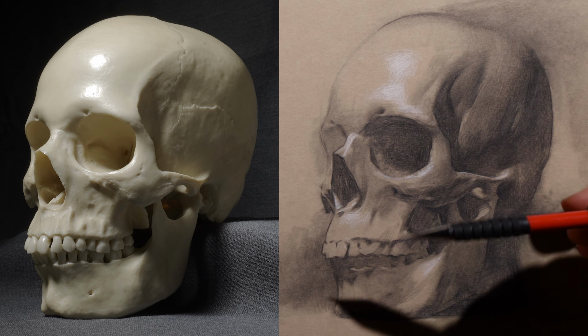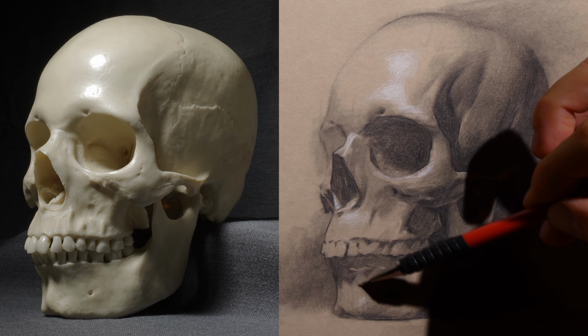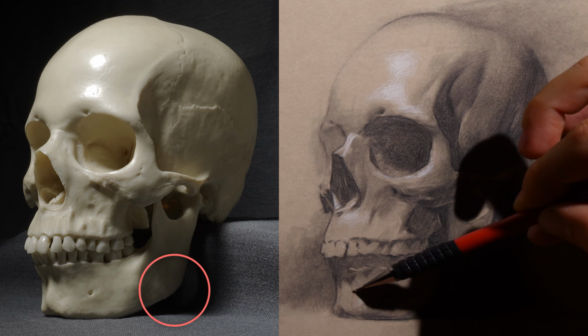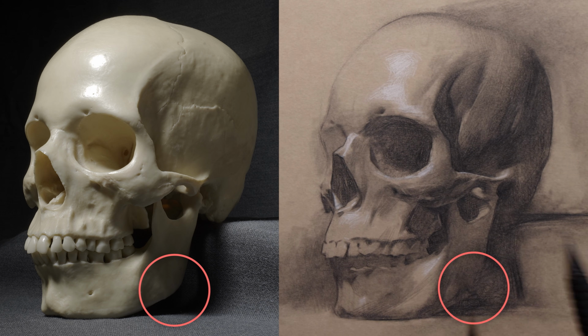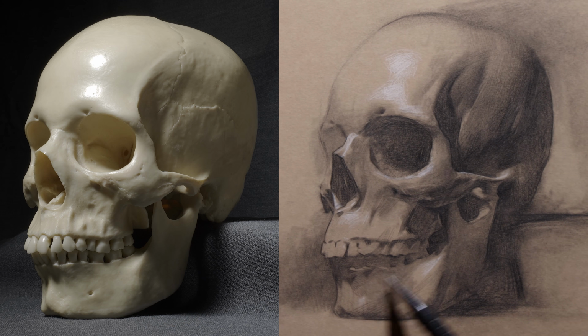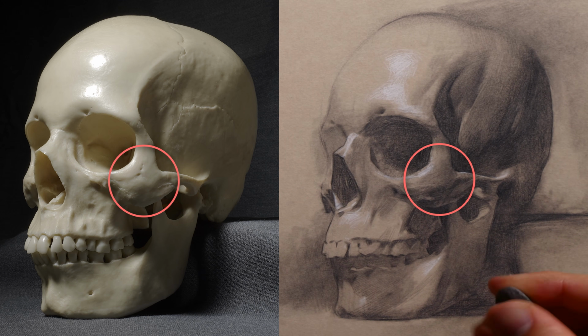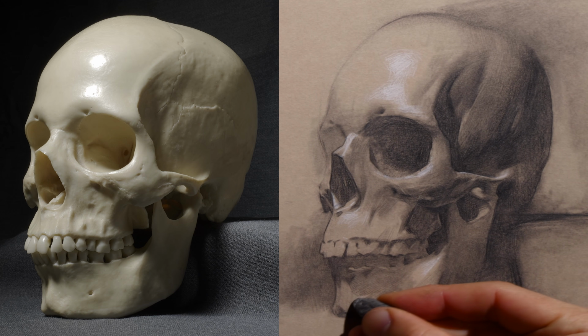Another area where I've omitted information is in the lower right-hand side of the skull around the angle of the mandible. There's a totally lost edge between the shadow on the mandible and the shadow behind the skull. This has the effect of diminishing the amount of focus and attention we give to that area, and in contrast to that, brings more attention to the areas where I've used sharper edges, stronger silhouettes, and clearer shapes.